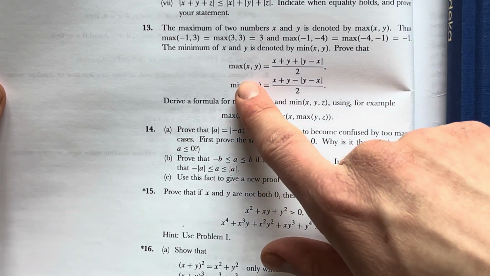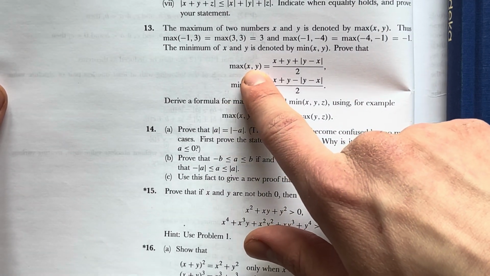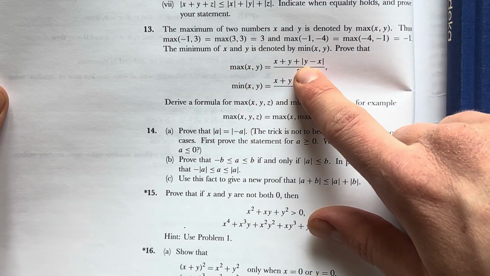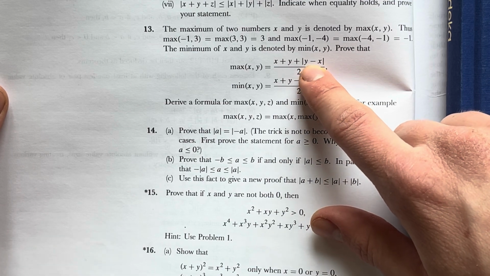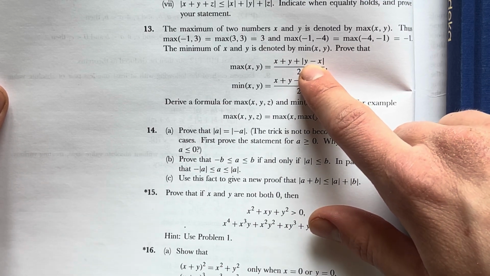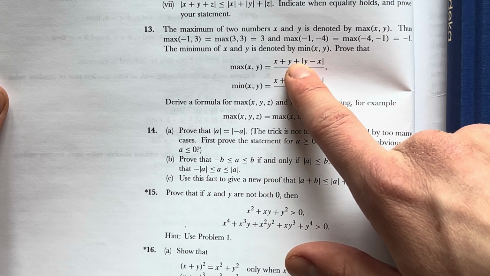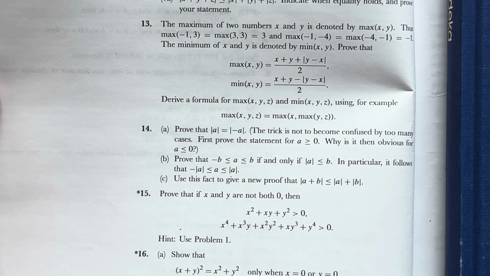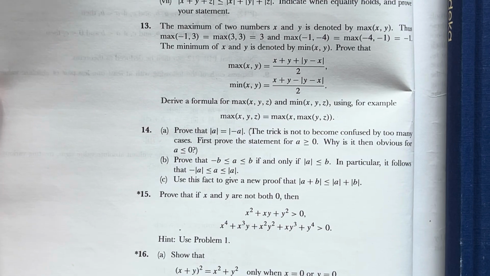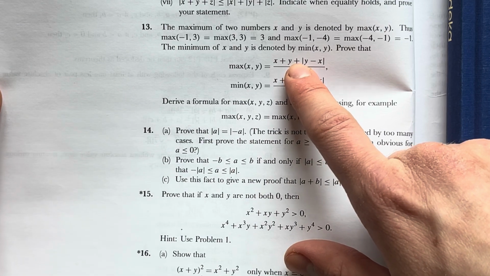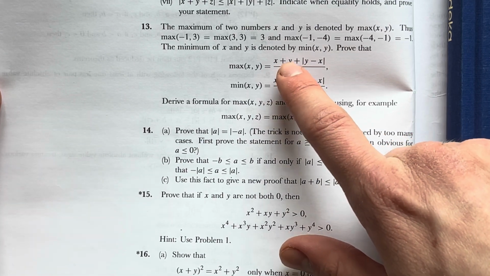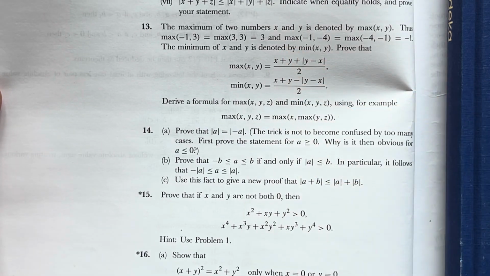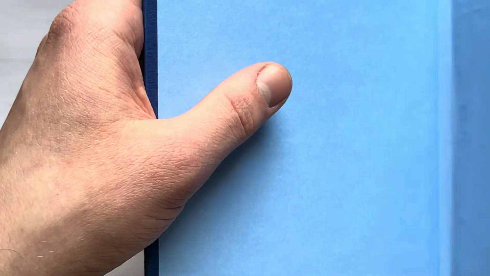Because basically let's say that max of x and y is x, so x is greater than y, then y minus x is less than 0, meaning we put a minus sign in front of the absolute value signs when we remove the absolute value signs, and thus it becomes x plus y minus y plus x. The y's cancel out. Well, I'll show you.